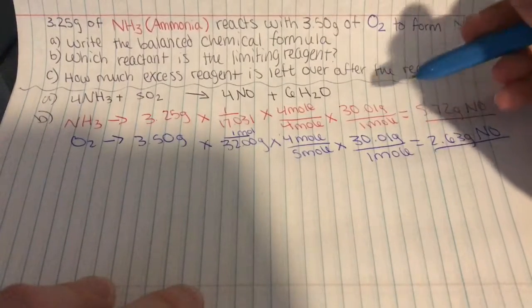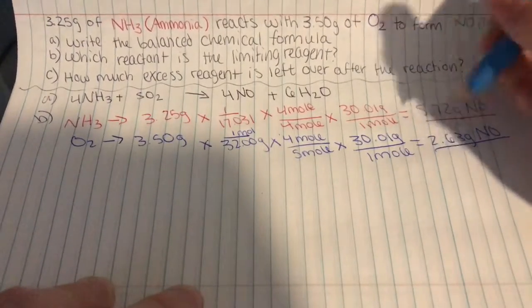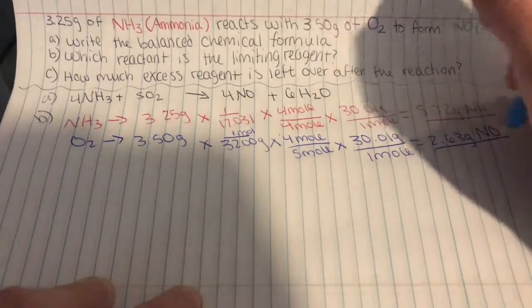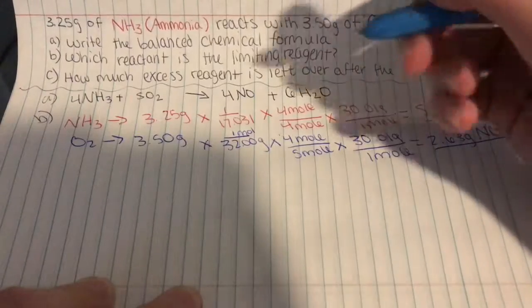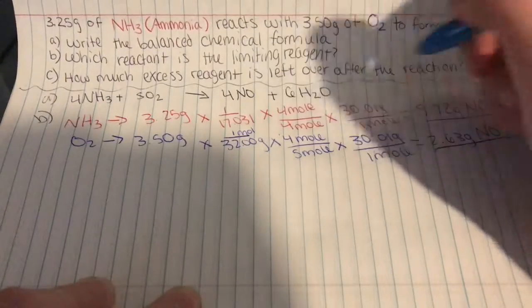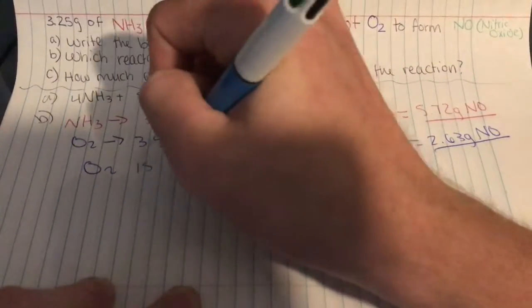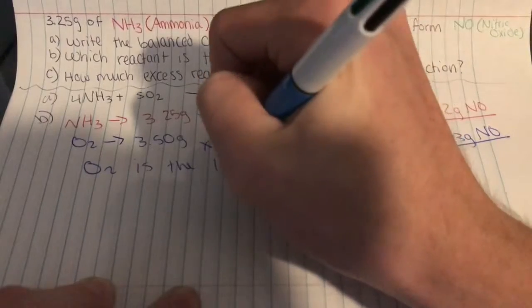So because the oxygen provides a smaller mass of nitric oxide after the reaction, we know that the oxygen is the limiting reactant and that the ammonia will be in excess. So O2 is the limiting.